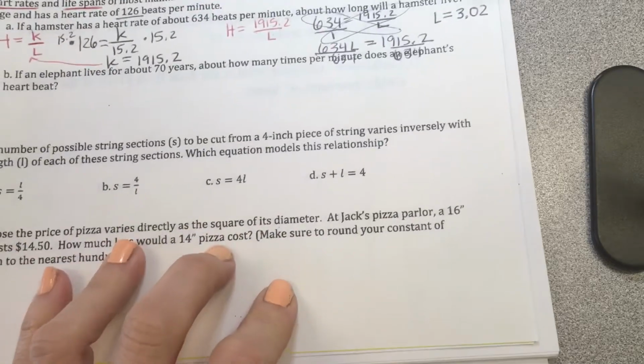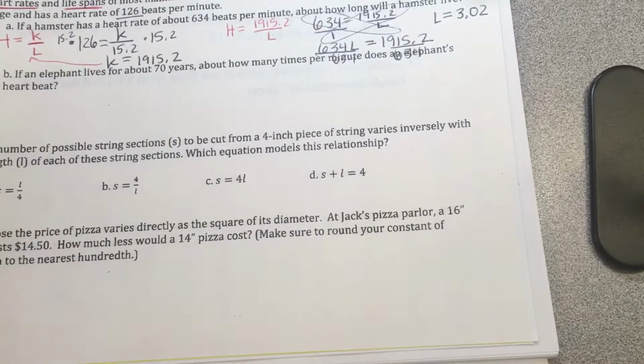All right, if an elephant lives for about 70 years, how many times per minute does an elephant's heart beat? Sorry. Okay. What shortcut can we take on this one?